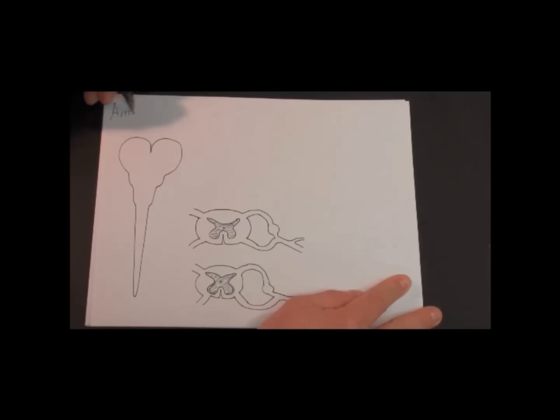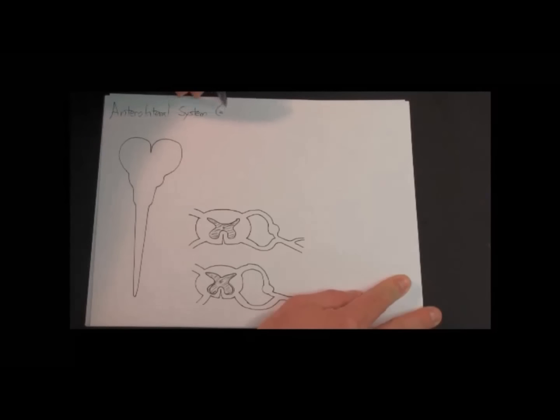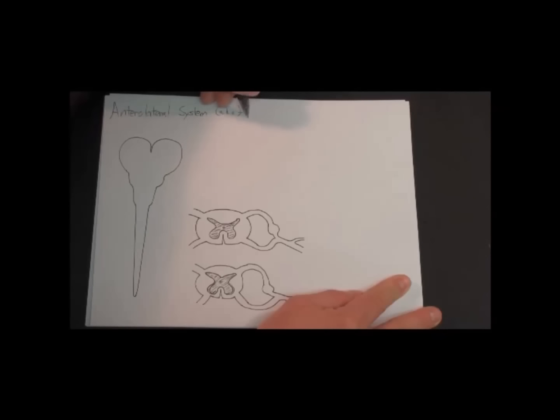And we're going to talk now about the anterolateral system, so called because it hangs out on the anterior and lateral side of the spinal cord. And you also will hear this referred to as the spinothalamic tract. And we'll get into how and why it's called that and where the exceptions are in a little bit.